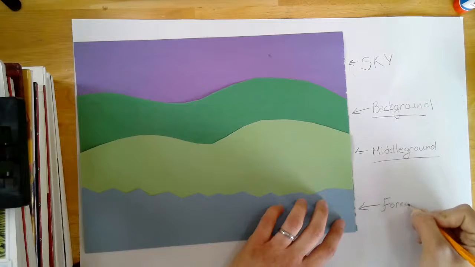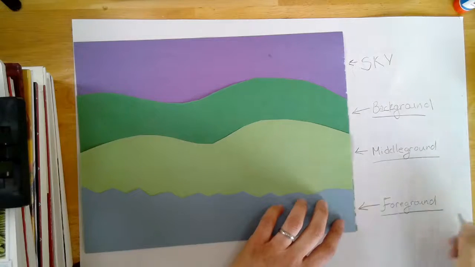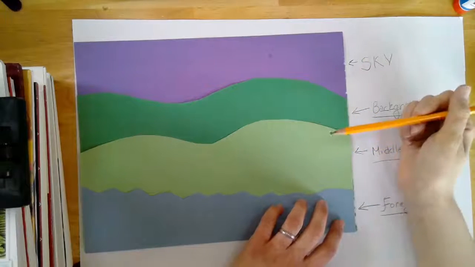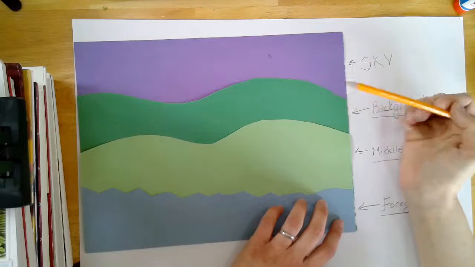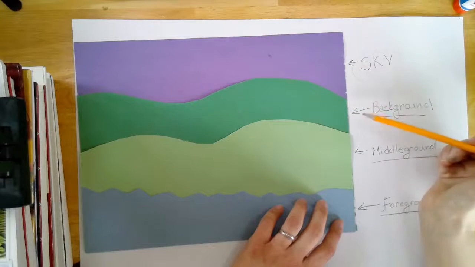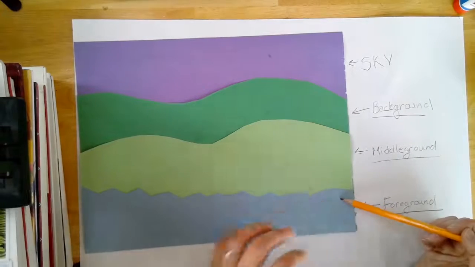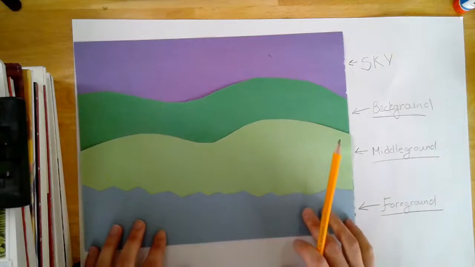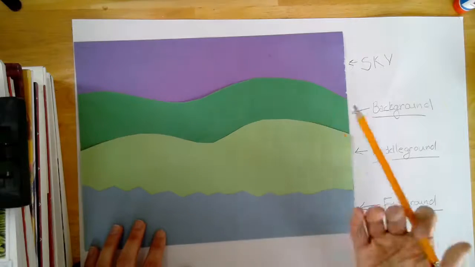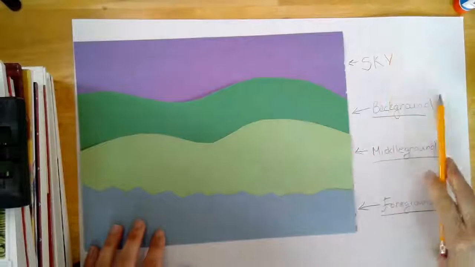So let's talk about these pieces for a second. When we make a landscape, a view of something outside, and this is true for a painting or a collage like we're doing, there's three big pieces: the background, the middle ground, and the foreground. When things are in the foreground, they're close to you. They're going to be much bigger. As things get further away, they get smaller.